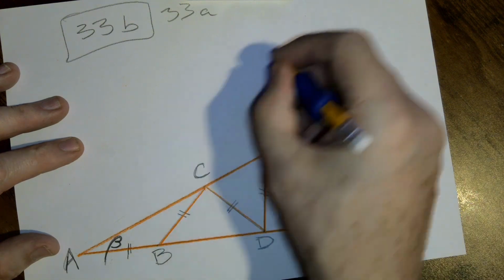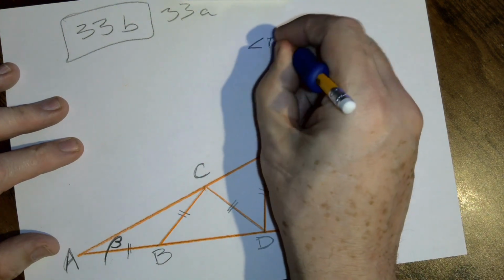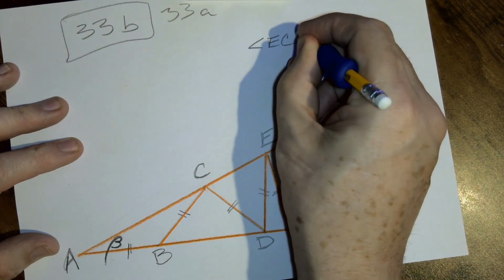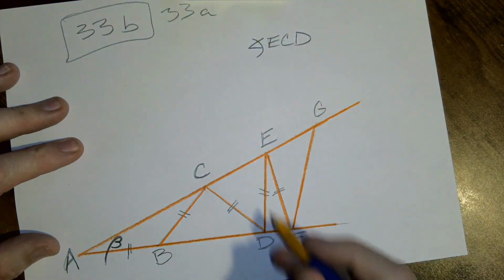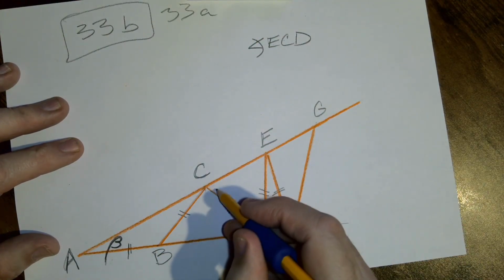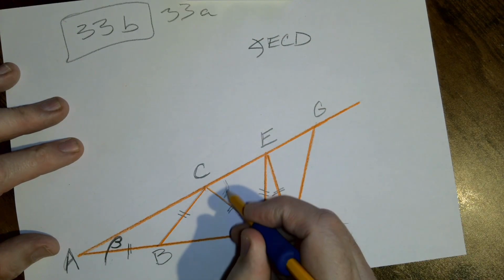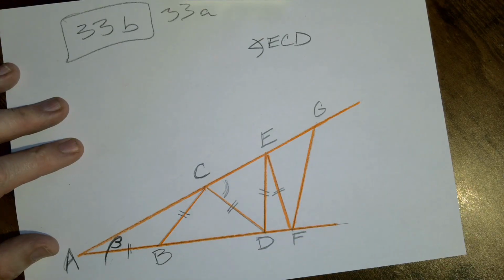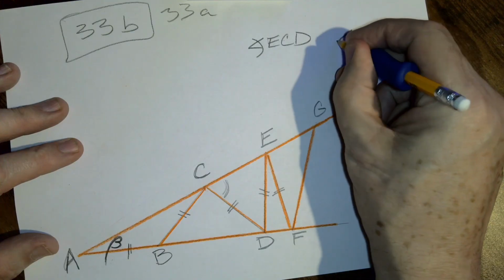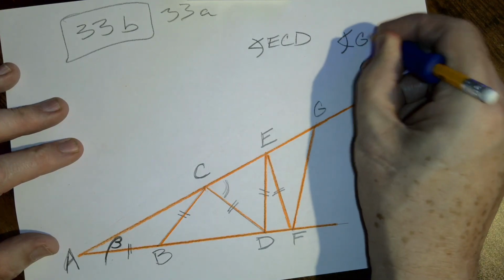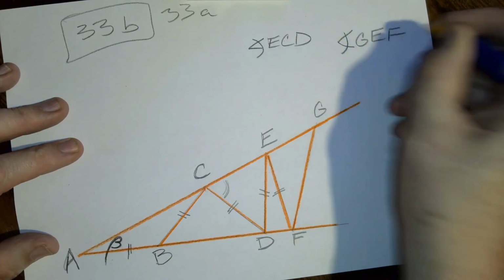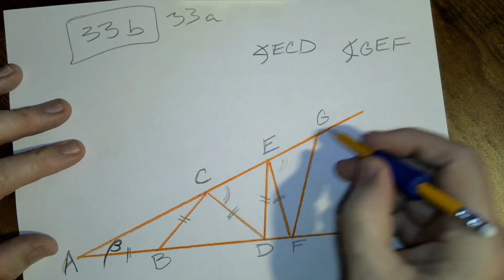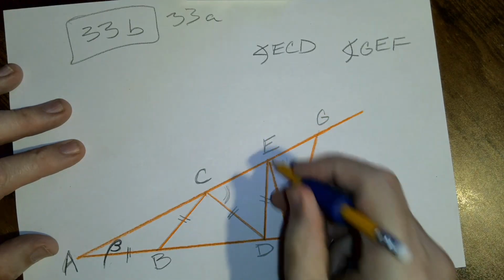Angle ECD, this angle here. And angle GEF, this angle here. GEF.